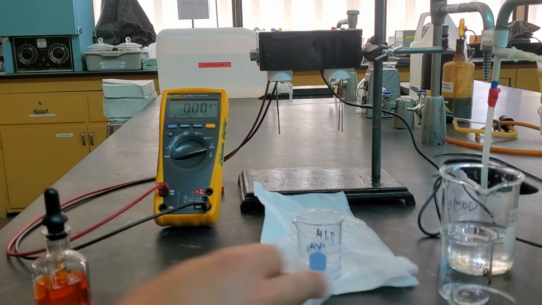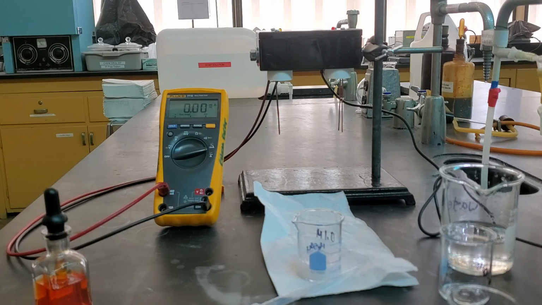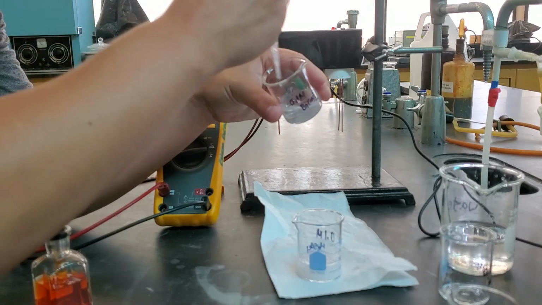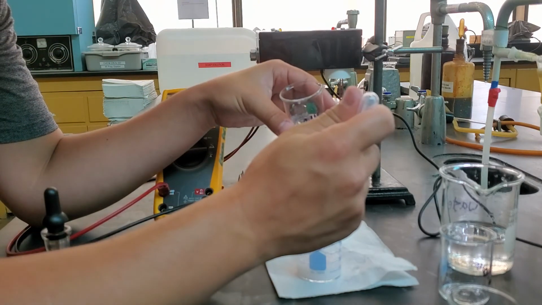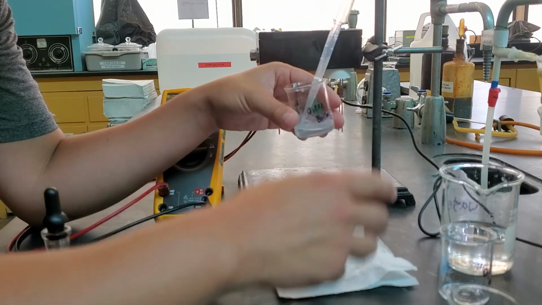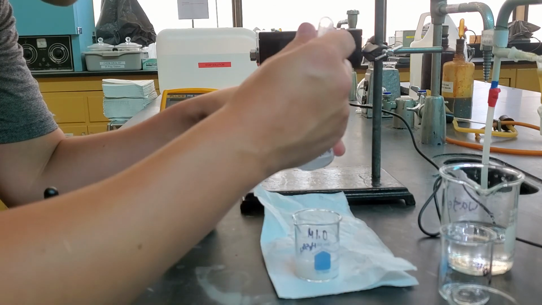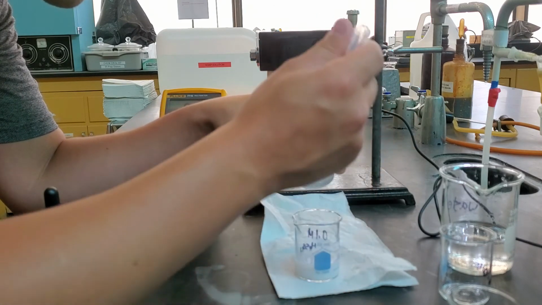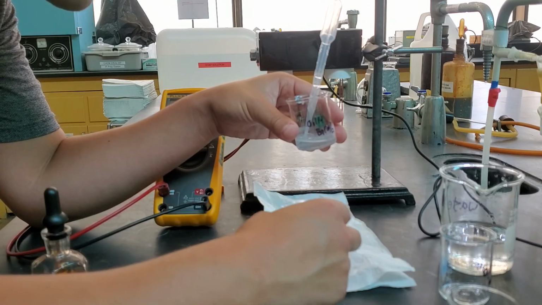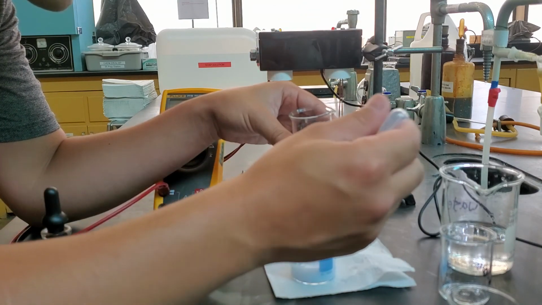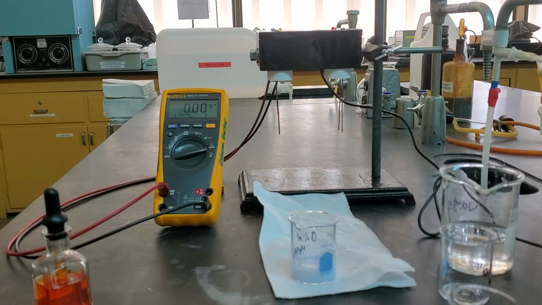We need a little bit more barium hydroxide. There we go. Just turned it blue with that last drop there.